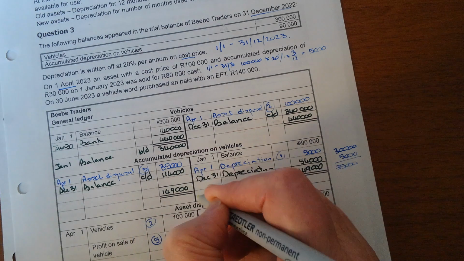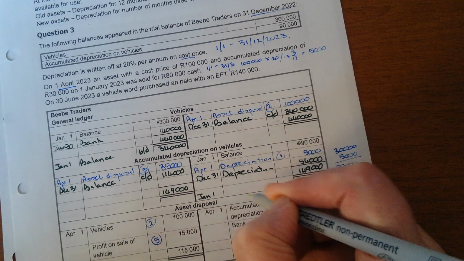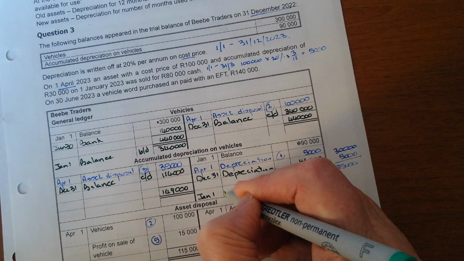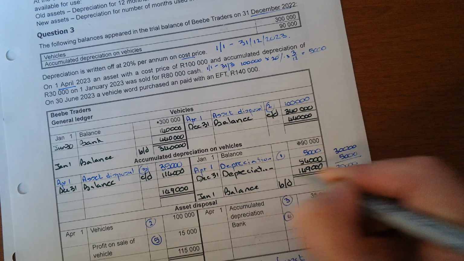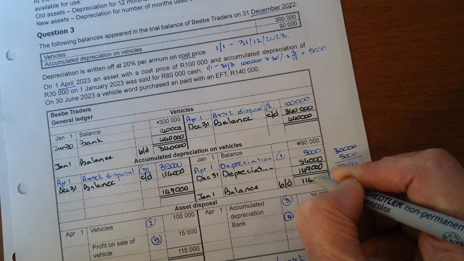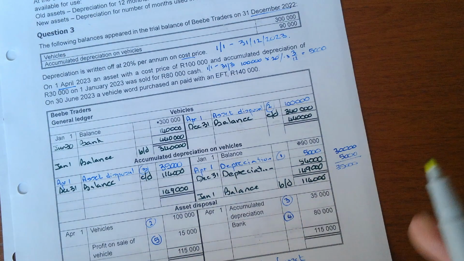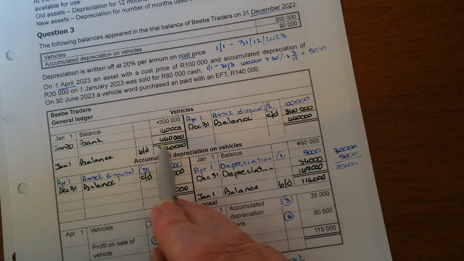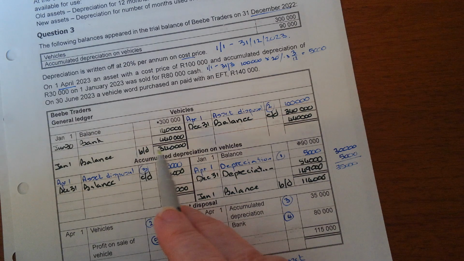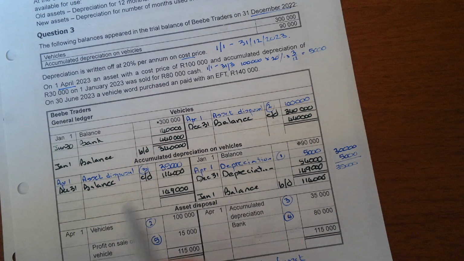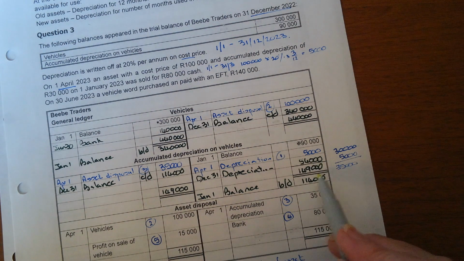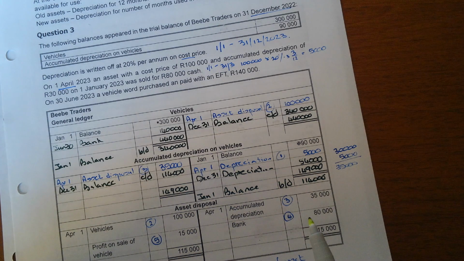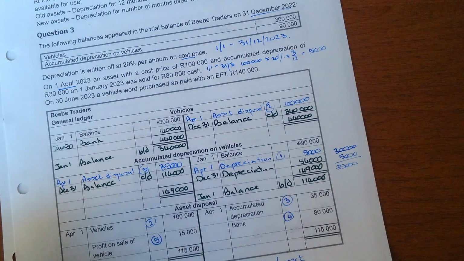And I will bring down this balance at the beginning of the next financial year. So if I look at my ledger at the beginning of the next year, I can see that I've got vehicles that I'm still using with a cost price of 340,000, and on that 340,000, we've already written off 114,000 rand.